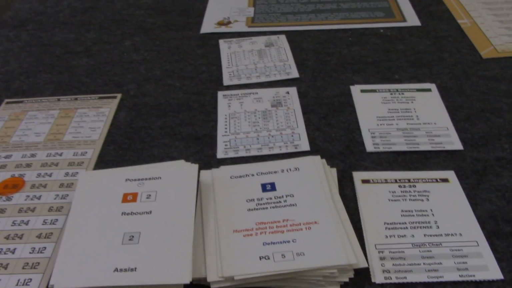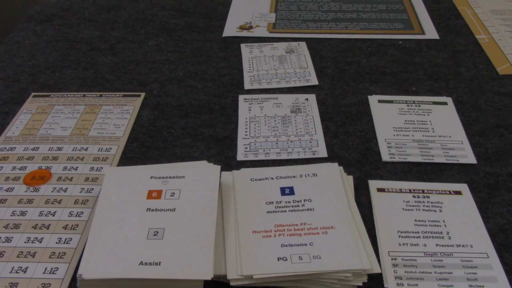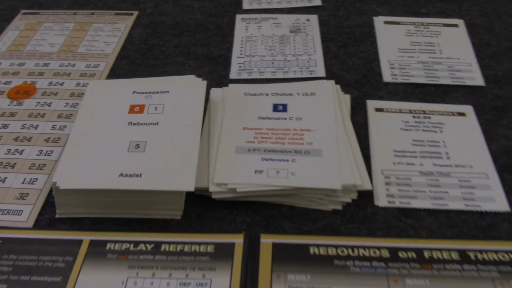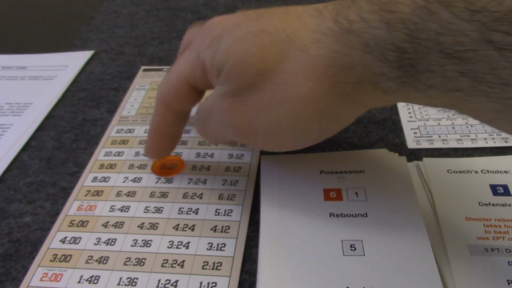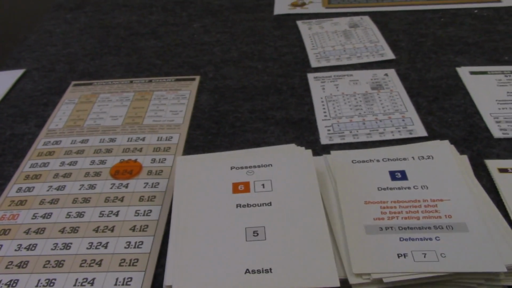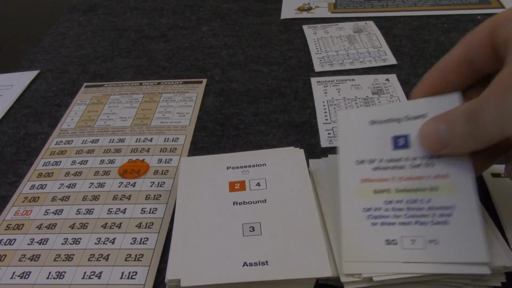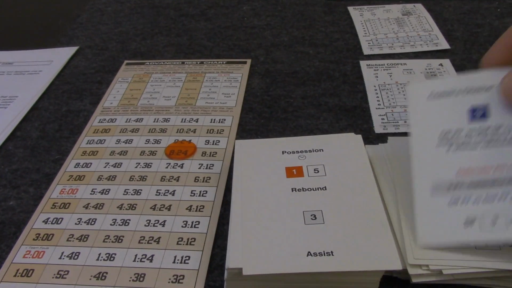Coach's choice 2. So we'll give it to... well, we'll let Scott try again. And then he gets a 6-1. So that's another P, so another pass. So the shot clock is winding down. If the Lakers get another P result, that'll be a turnover for them. So, okay, it's Scott again.